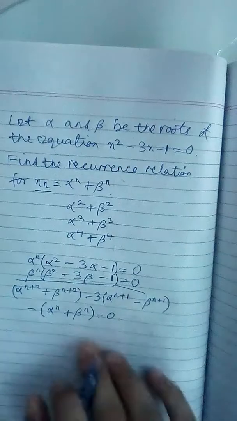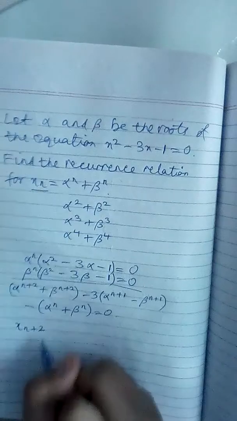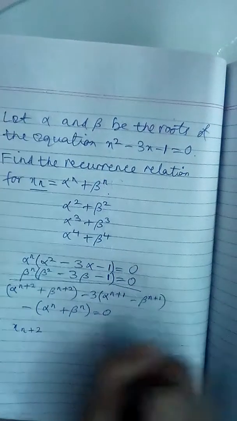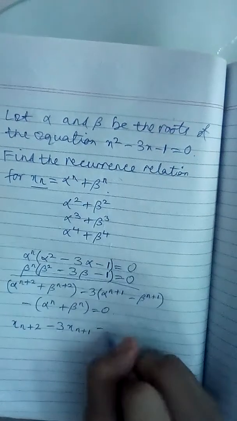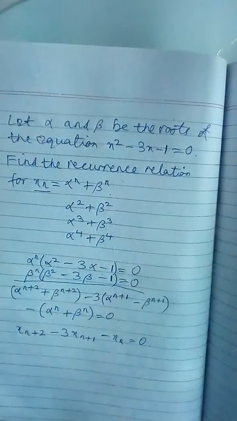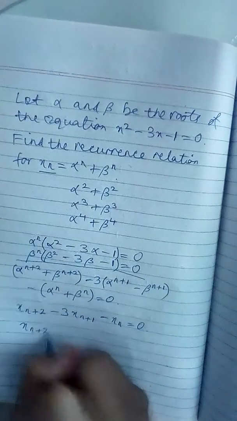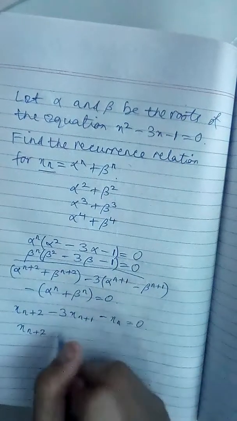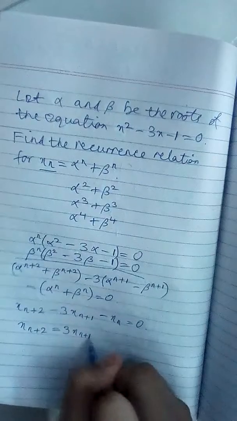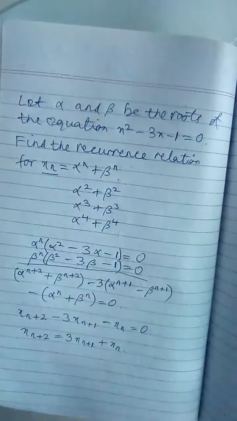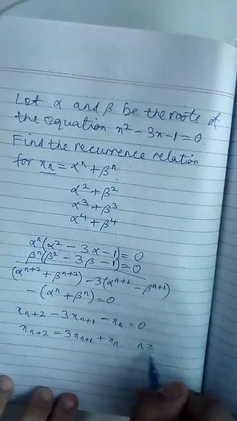So now we are going to obtain: this should be equal to xₙ₊₂. This should be equal to xₙ₊₁, and this should be equal to xₙ. Then that should be equal to 0. So we are going to obtain the recursive formula xₙ₊₂ = 3xₙ₊₁ + xₙ. Now we are going to define the range of n, that should be greater than or equal to 1.